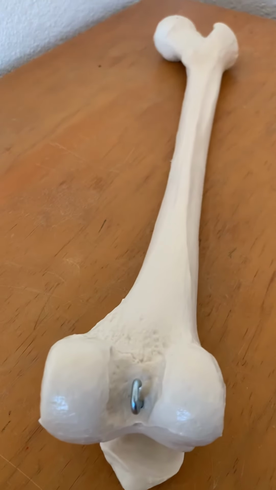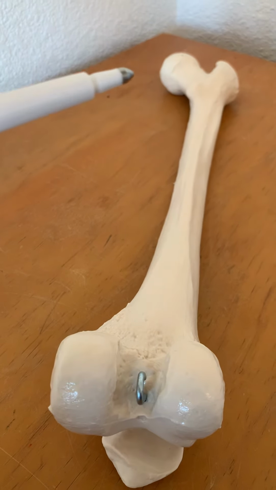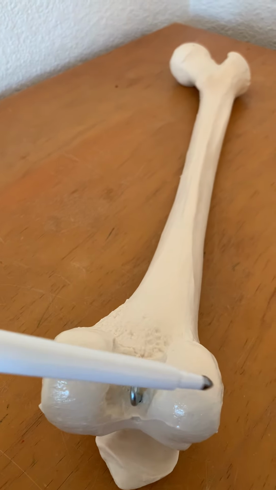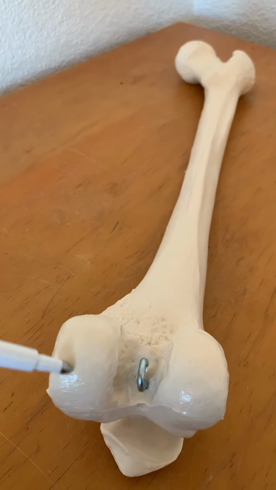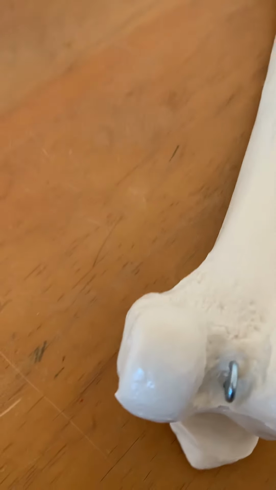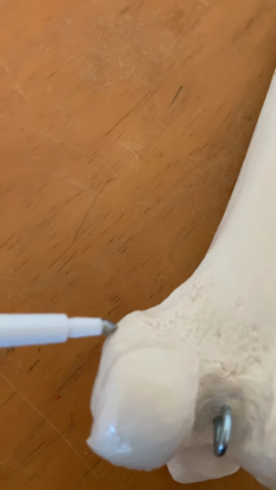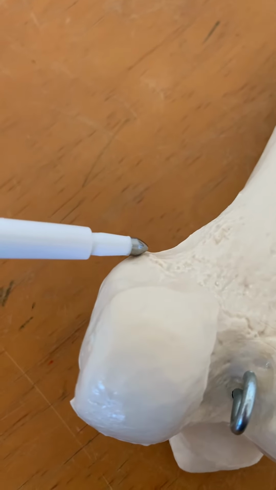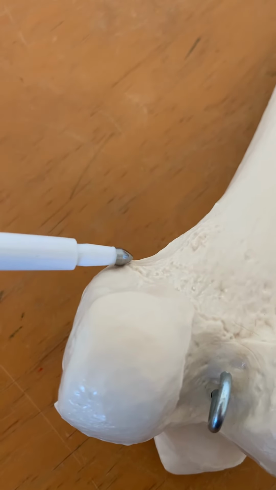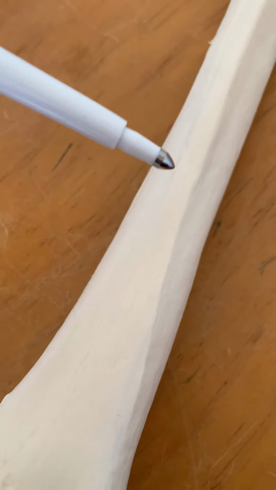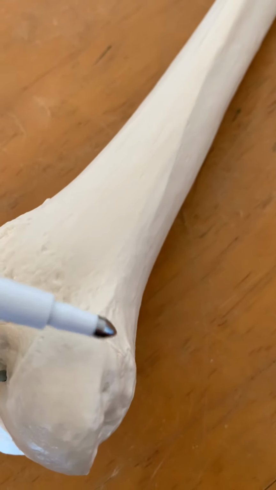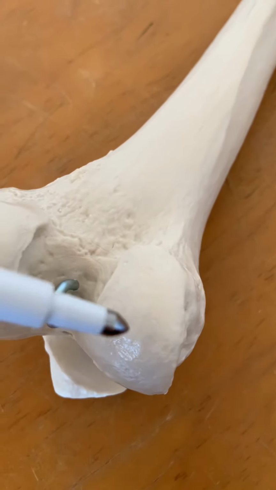If we're looking at the femur, we see that the head is right there, and that's the medial side. So this is going to be the medial condyle and lateral condyle. We have the medial epicondyle, and then the adductor tubercle. We have adductor muscles, meaning they bring the thigh back to midline. From there, we have the medial supracondylar ridge, lateral supracondylar ridge, lateral epicondyle, lateral condyle.